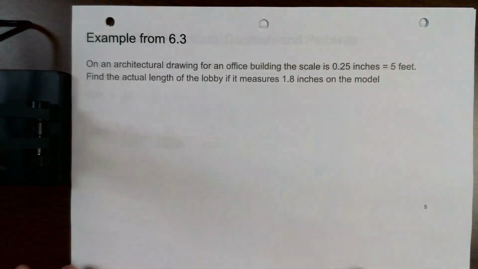This is an example from section 6.3. On an architectural drawing for an office building, the scale is 0.25 inches is equal to 5 feet. Find the actual length of the lobby if the measure is 1.8 inches on the model.